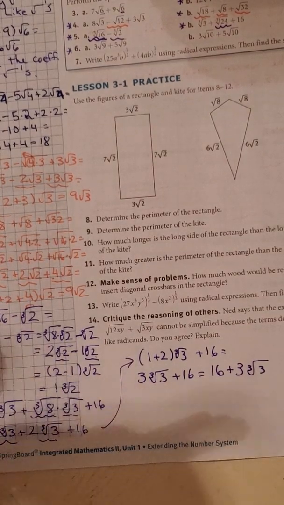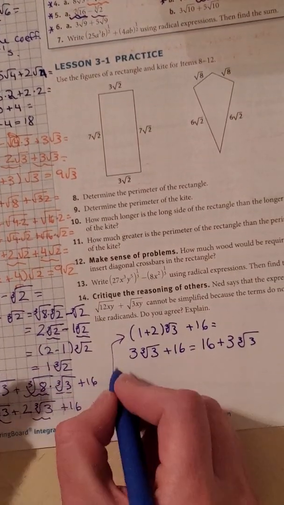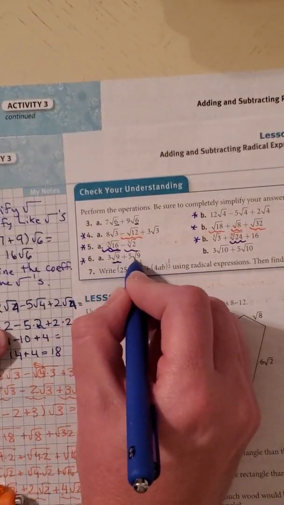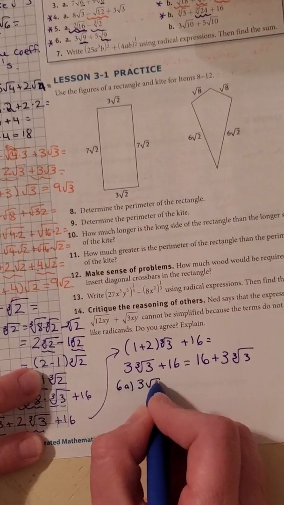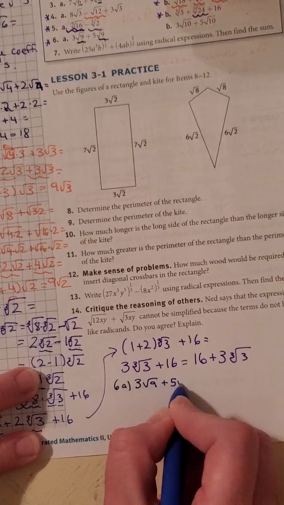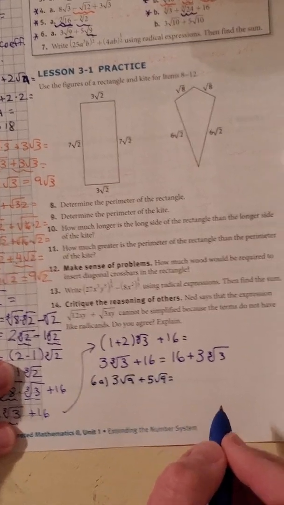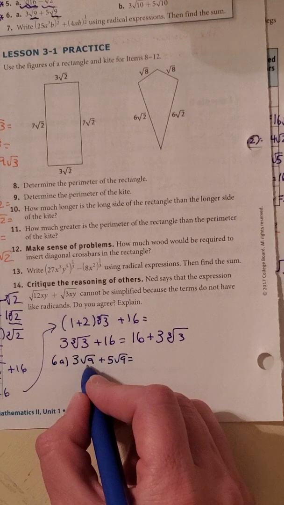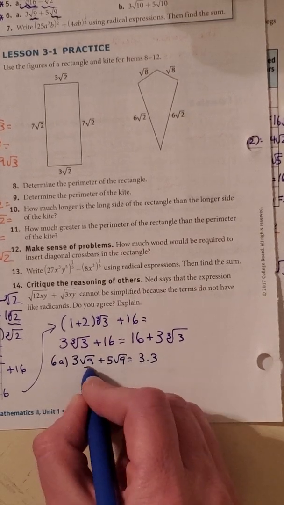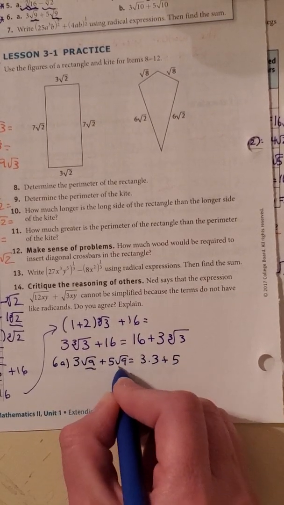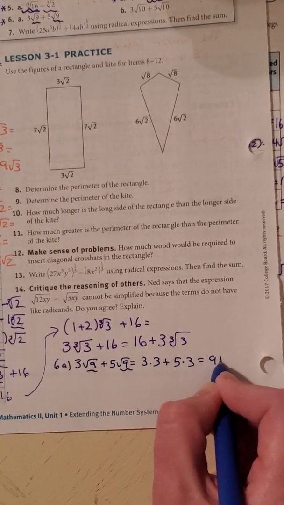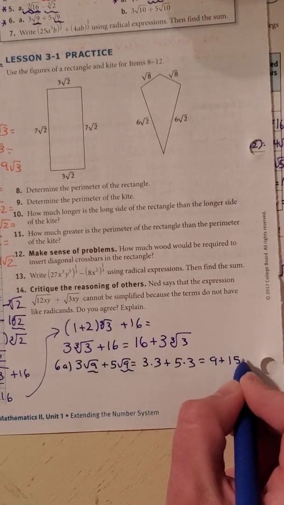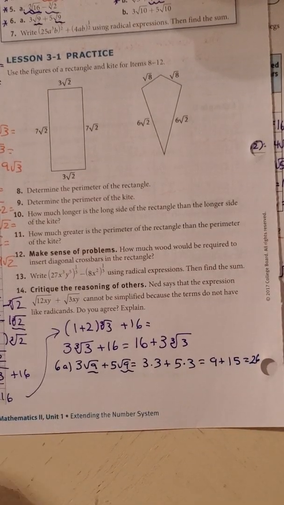All right, the last one, number 6a. I see that the square root of 9 is 3, so I'm going to simplify those. That's going to be 3 times square root 9 plus 5 square root 9. The square root of 9 is 3, so that's going to be 3 times 3, and plus 5, and the square root of 9 is 3. So that's 3 times 3, which is 9. 9 plus 5 times 3 is 15, which is 26.